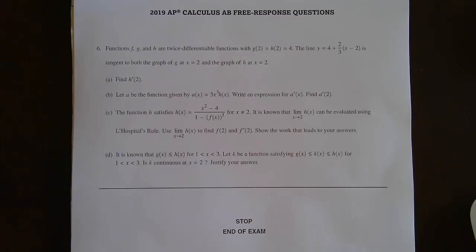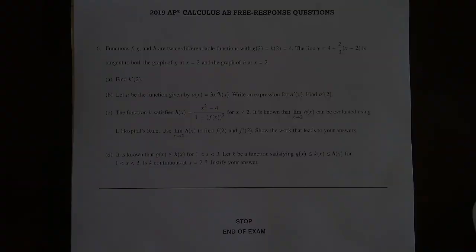Okay, so that means if we try to do the limit, we're going to get 0 over 0 or infinity over infinity, right? Because that would allow us to use L'Hopital's rule, and then use the limit as x approaches 2 of h of x to find f of 2 and f prime of 2. So let's go ahead and do this.